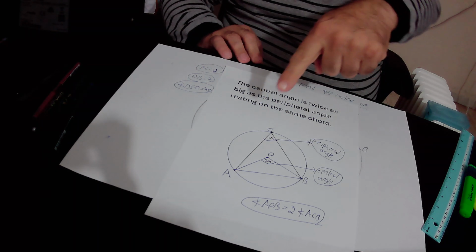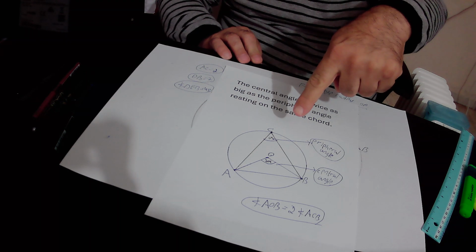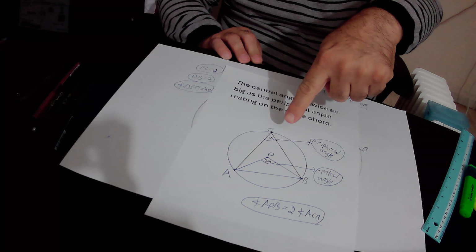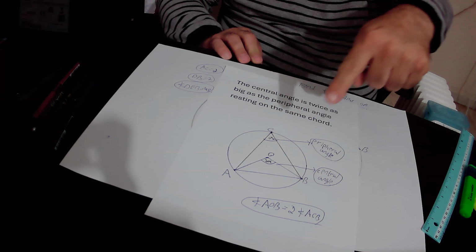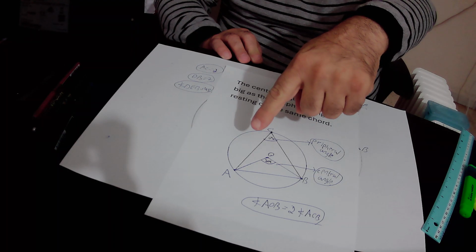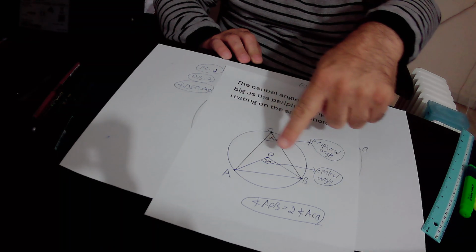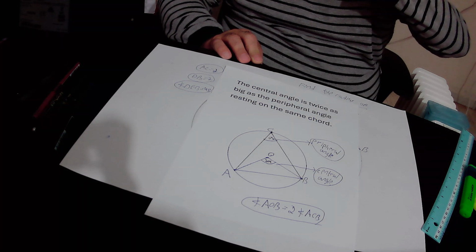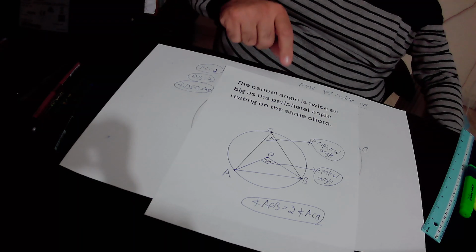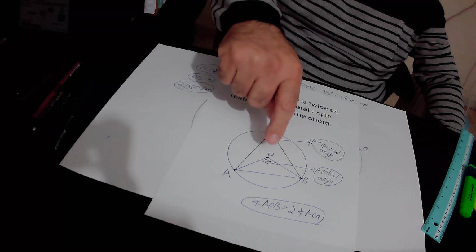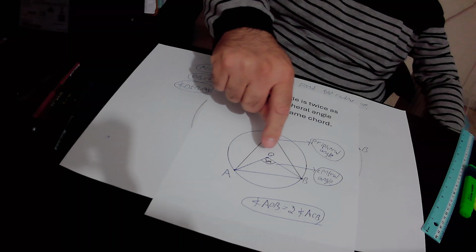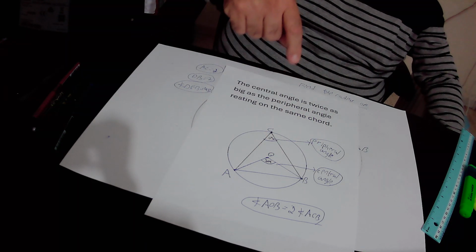So here we have peripheral angle ACB. This angle is equal to alpha, and it rests on chord AB. We have also this central angle AOB that rests on the same chord AB.